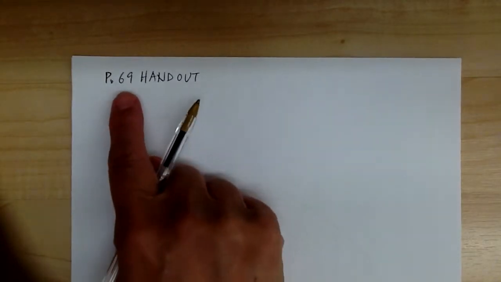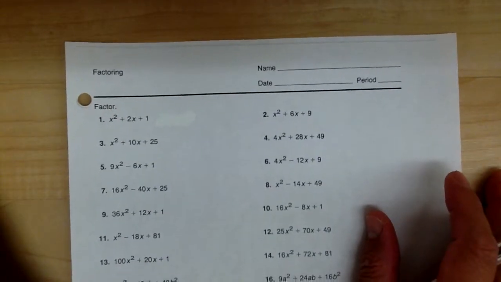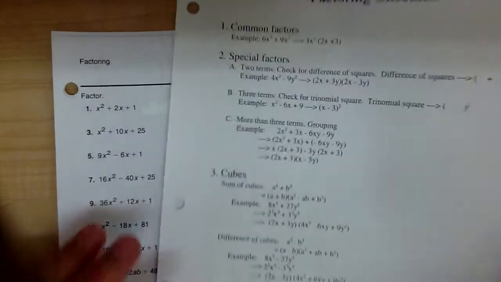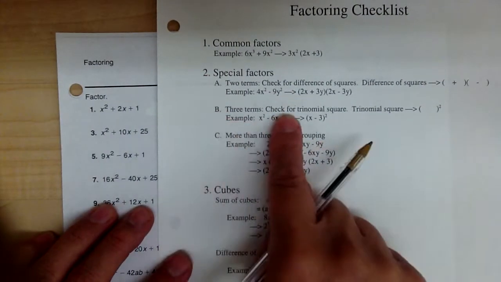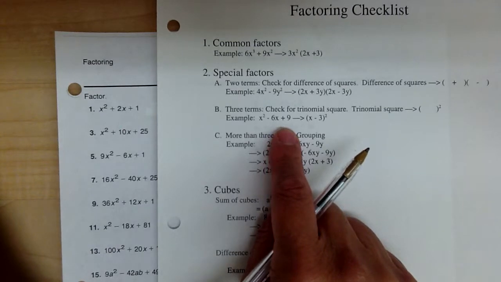Let's go to page 69 on the handout. So this is the handout, and this is factoring. This factoring is step 2b, the 3 terms. Okay? Let's go over some examples. Let's start with number 1.